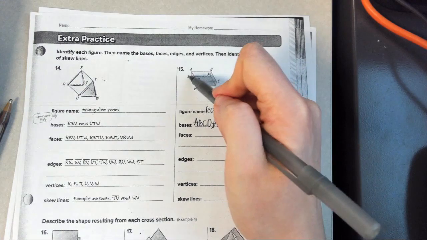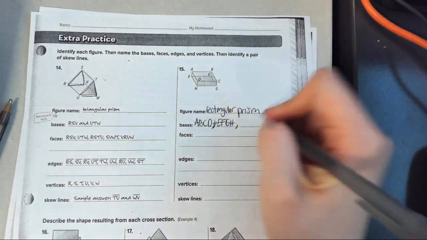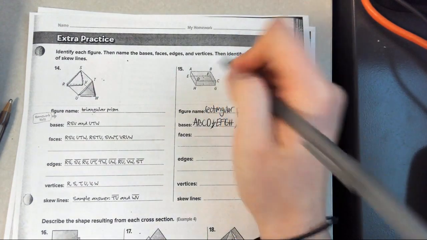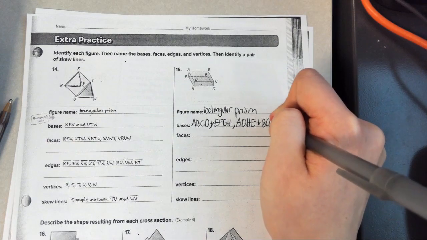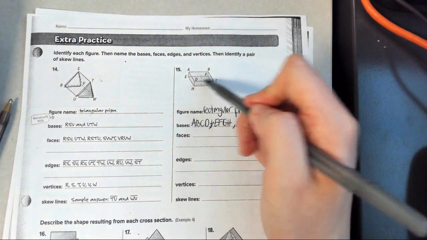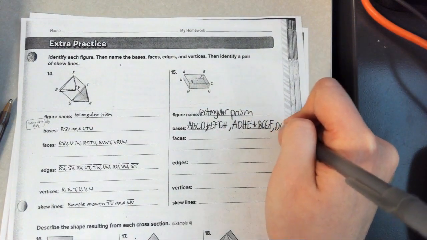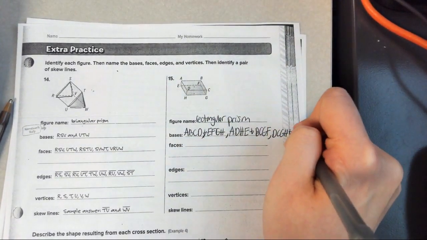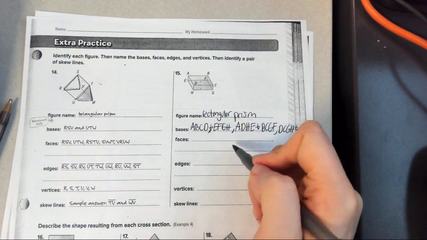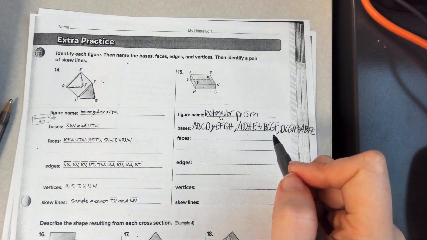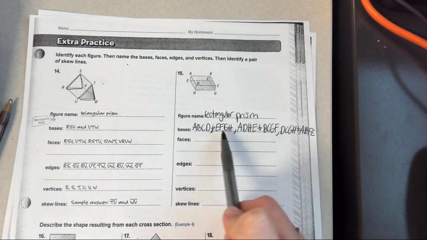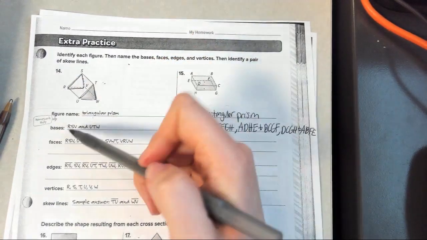Then another pair would be the two sides, A, D, H, E with B, C, G, F. And the last one would be the front and the back. D, C, G, H with A, B, F, E. The faces, well, in this case, every face was used in a pair of bases, so we would just repeat all of those. Notice here, every time your base will also be a face.